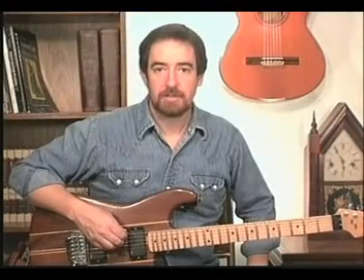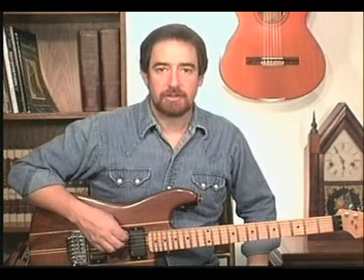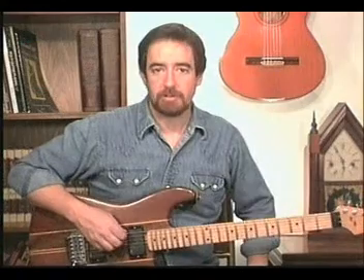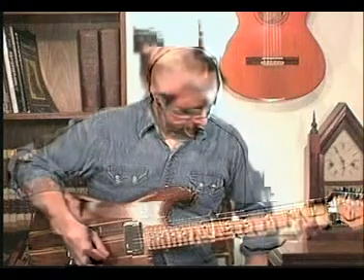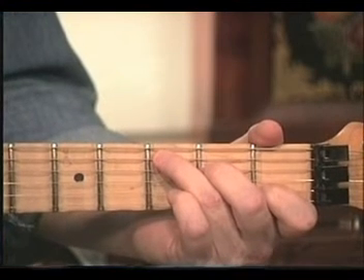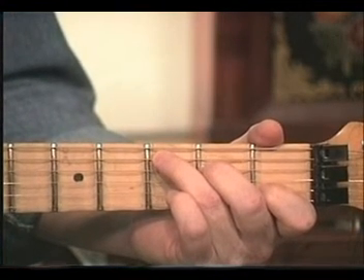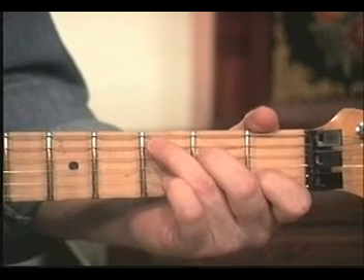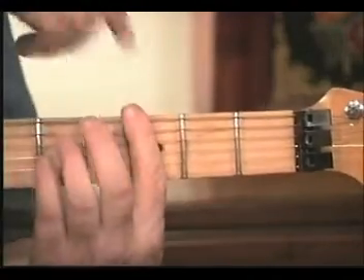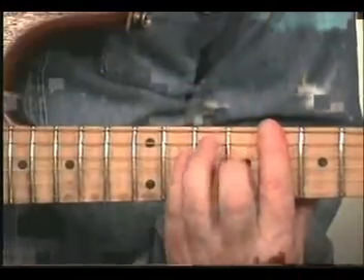Now this next section, the CAGED sequence. End to end, the 5 basic chord forms produce a contiguous sequence. Keep in mind these are the same chord played using 5 different forms. This is the C form in the open position. A form, 3rd position. G form, 5th position. E form, 8th position. D form, 10th position. And back to the C form in the 12th.